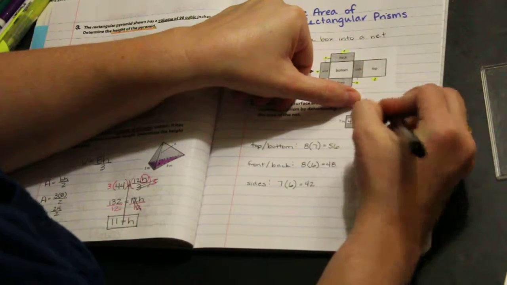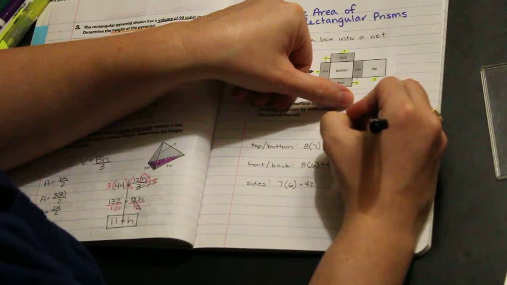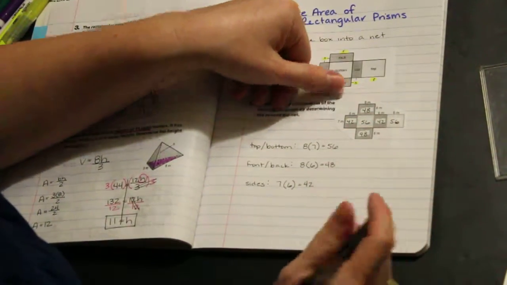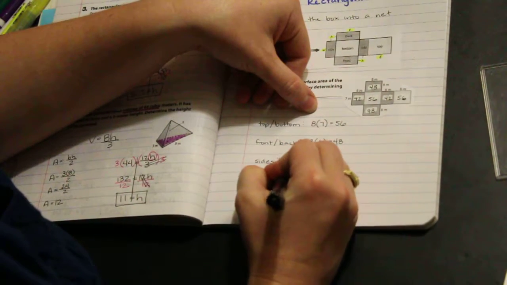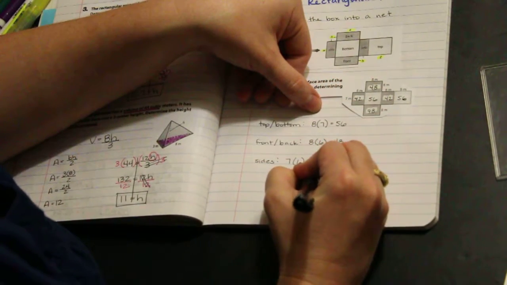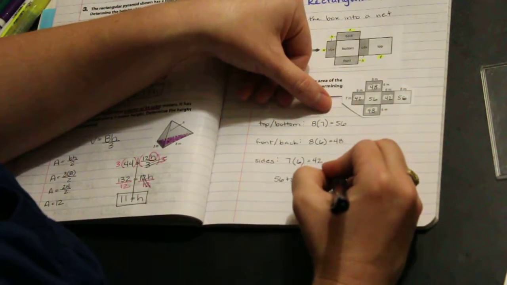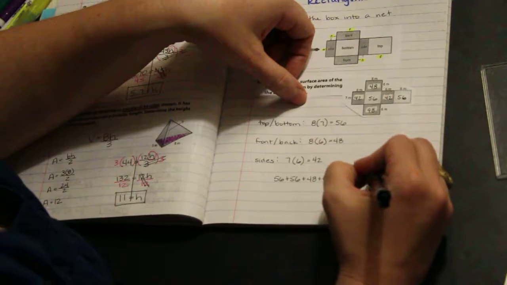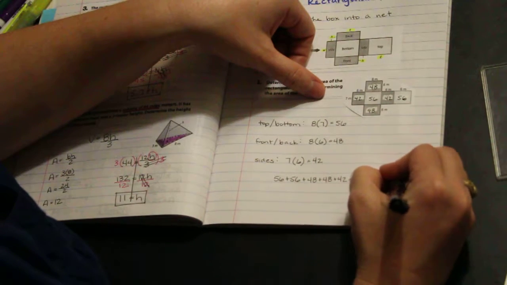So now that I know what these boxes are, I know that this one is 42, and this one is 42. No, this one is 48, and this one is 48. I know this one is 56, and this one is 56. So now what I'm going to do is take all of these and add them together. So how many 56s do I have? I have 2 of them. How many 48s do I have? I have 2 of them. How many 42s? I have 2 42s. And then we just add them all together and we get 292 meters. We're dealing with area, so it's meters squared.